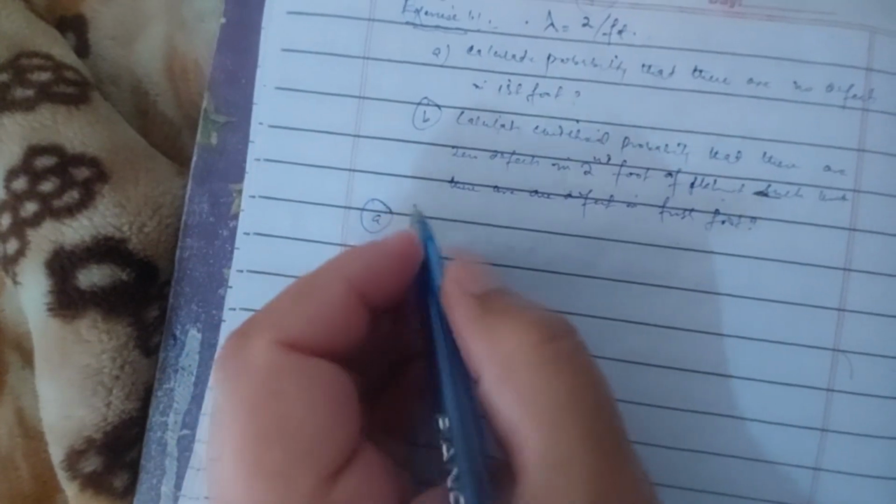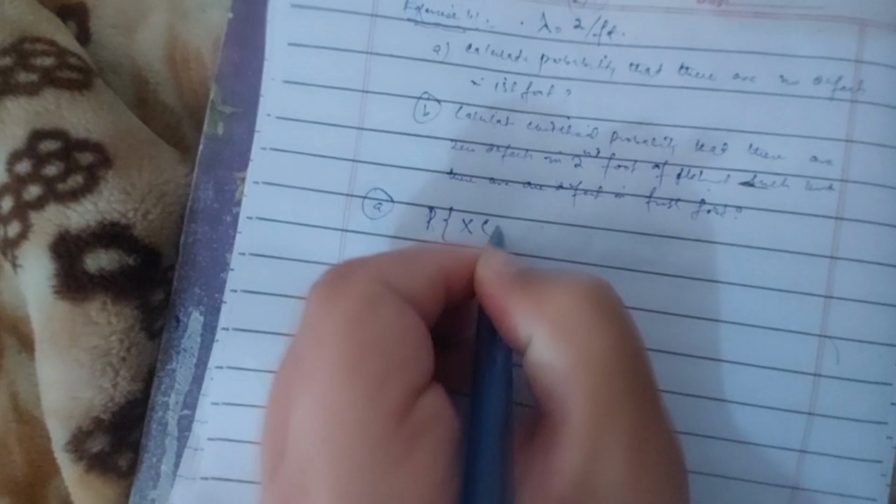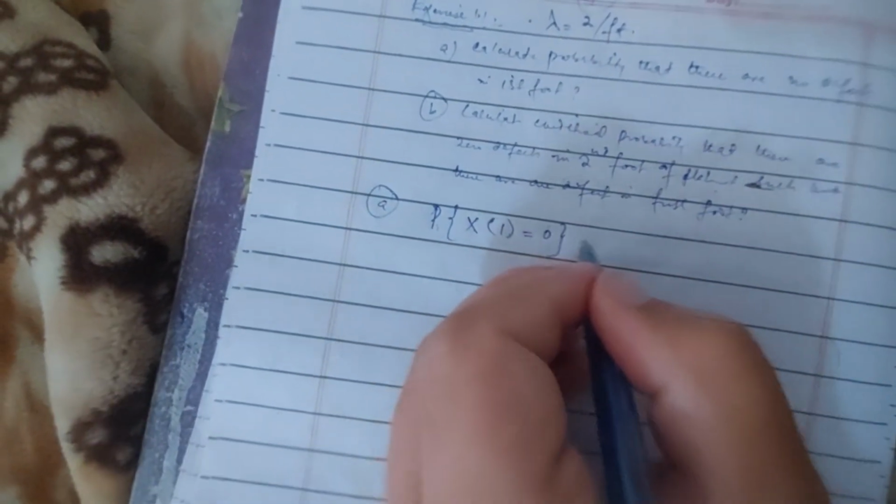The first one says that the probability that in the first foot, X of 1, we have 0 events or 0 defects occurring.